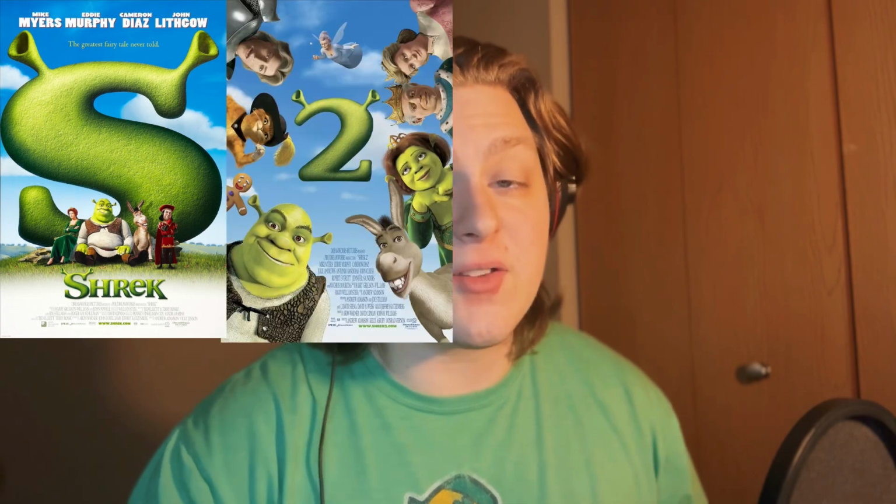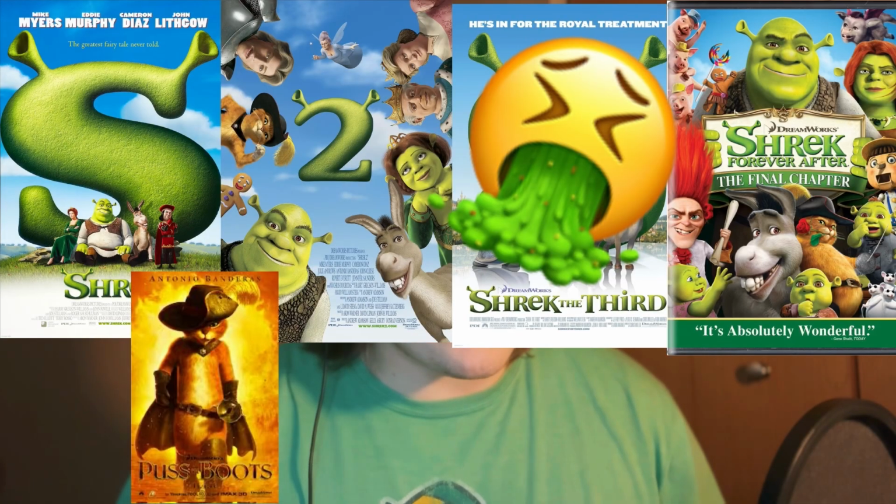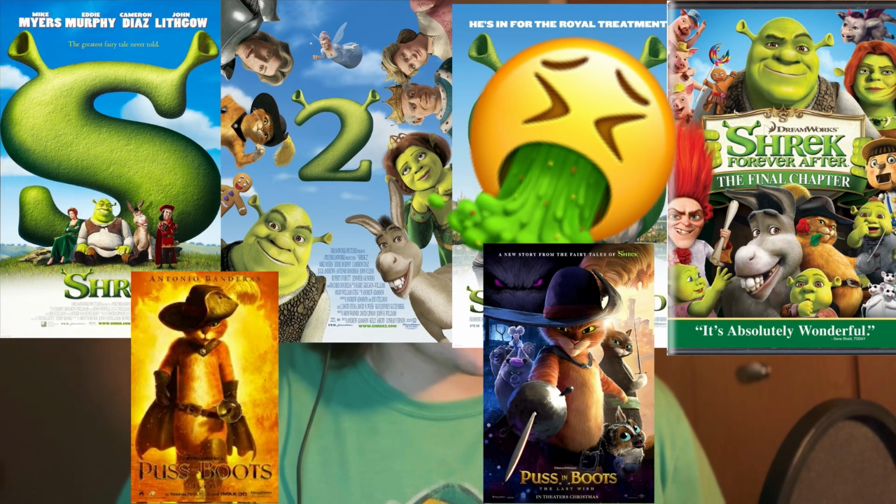We're going to be ranking villains from the Shrek 1 movie, Shrek 2, Shrek the Third, Shrek Forever After, Puss in Boots, and Puss in Boots The Last Wish. We're going to be ranking all of those films' villains, and I'm talking all of them. Even the little side character villains, all of them.